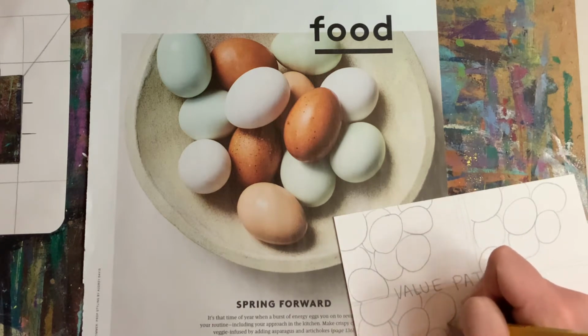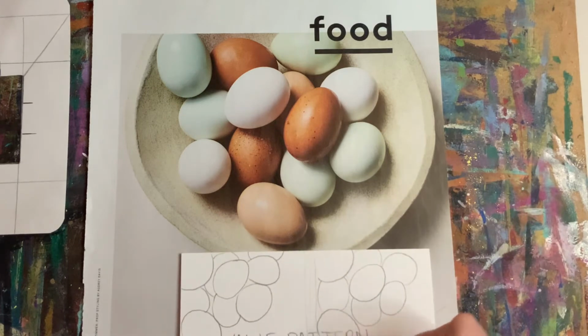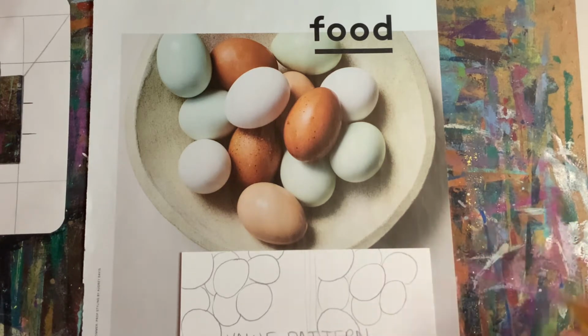So we're going to really simplify this, and we're only going to come up with 3 values: light, medium, and dark.